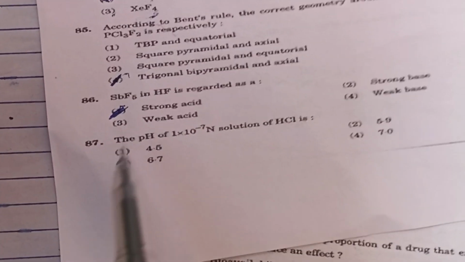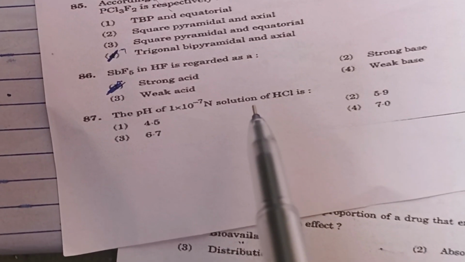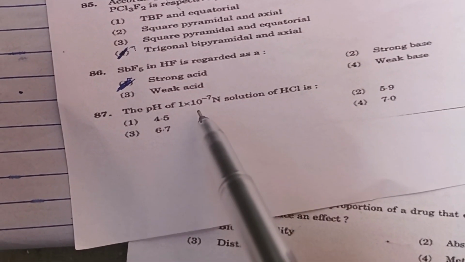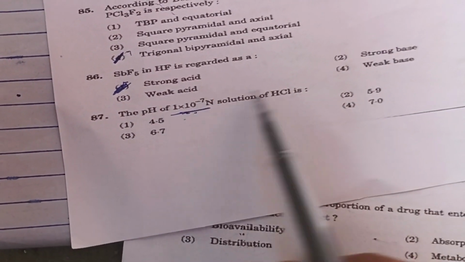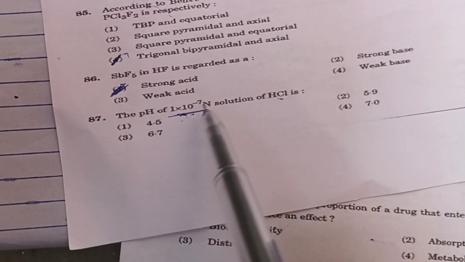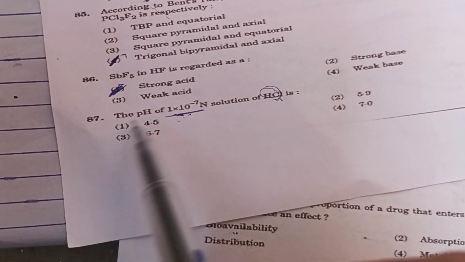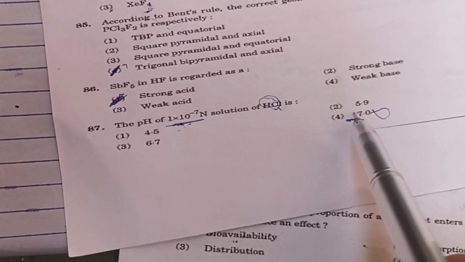Okay. Next, what is the pH of a 1 into 10 raised to minus 7 normality solution of HCl? They are telling us this solution's pH. Here 7 would be the pH of water, since it is neutral, so this is wrong.